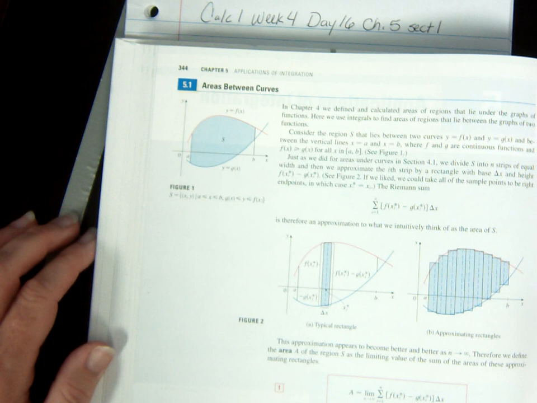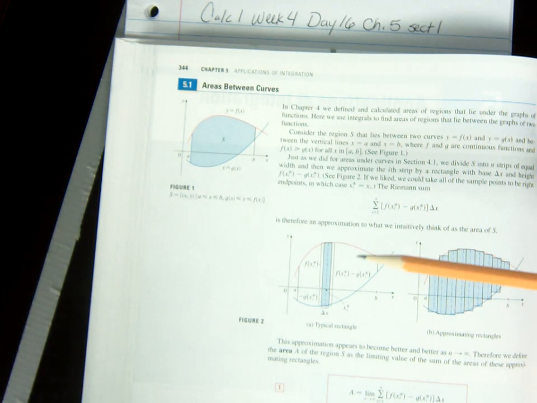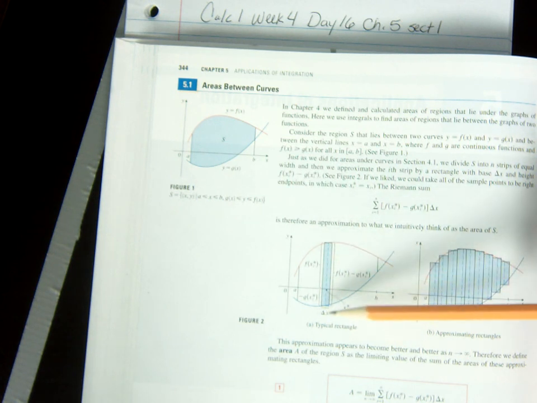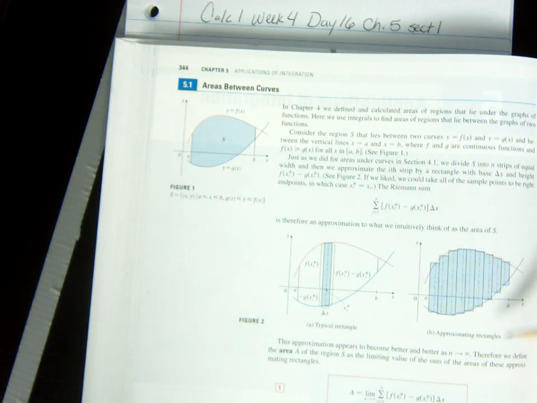Now, the same idea as we used before when it was area under a curve and bound by the x-axis are the rectangles that we have here. And you can see we can do a similar thing here with the rectangles by approximation. So this approximation appears to become better and better, of course, as you get more and more rectangles, just like before.